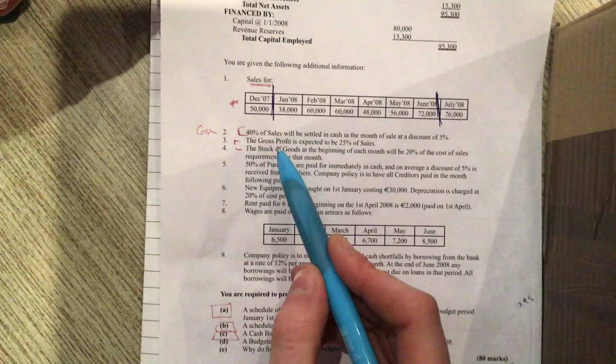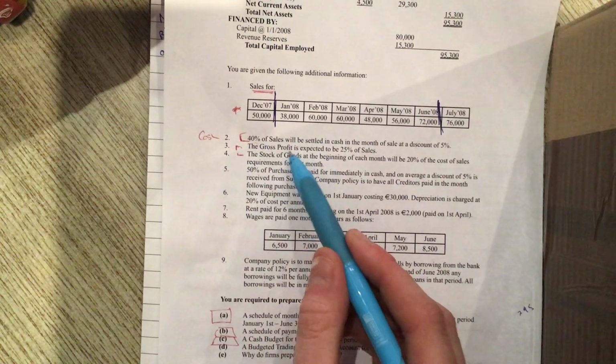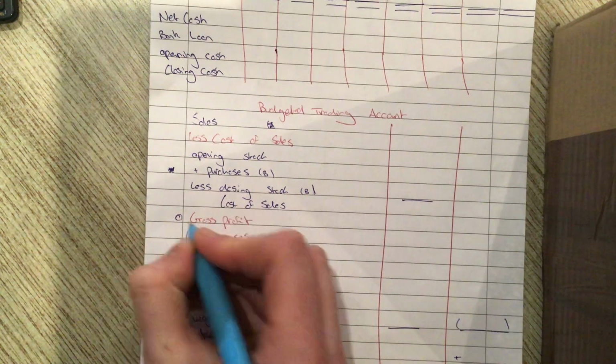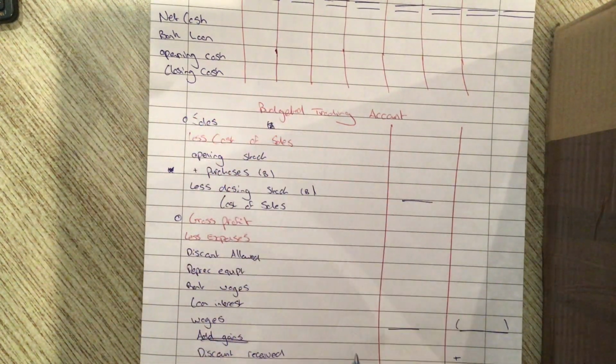So I'm given specific details. In this instance, I'm given my gross profit. So I'm given this figure. I'm given my gross profit, and I already have my sales. So there are two items that I already have.